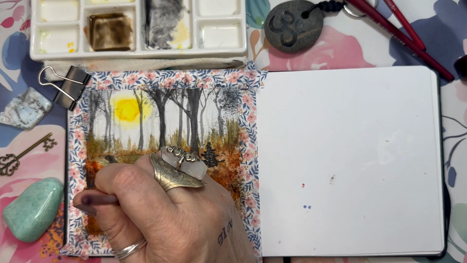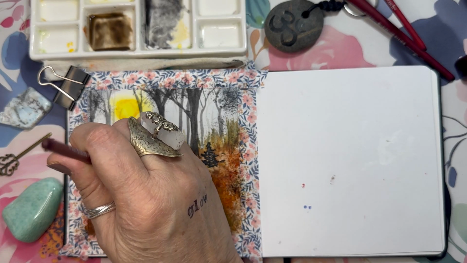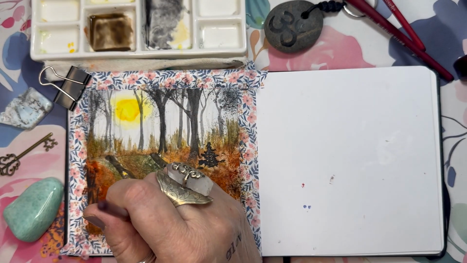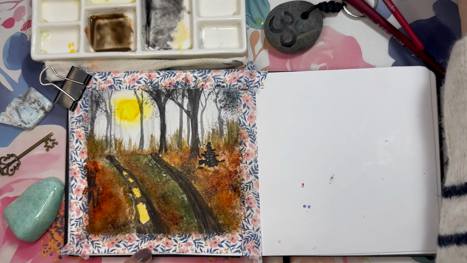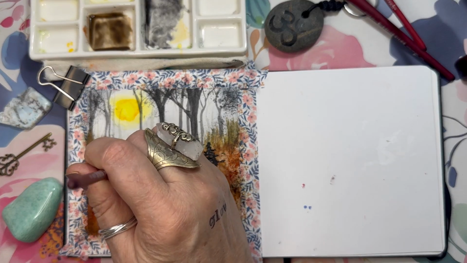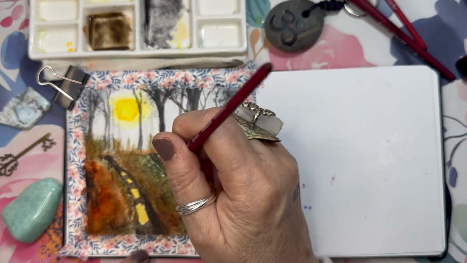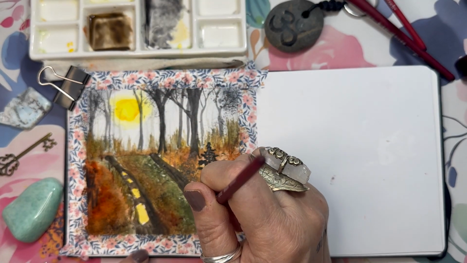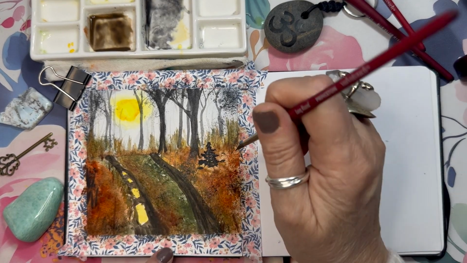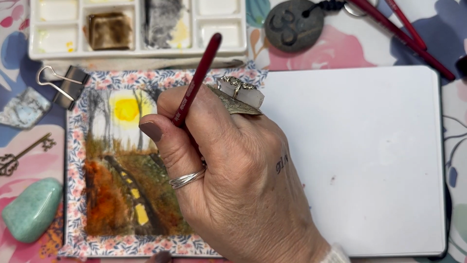We want very light, very small, because if we make them too big, like here, these are small, maybe some Piedmont. We're using all the colors. Got all the colors going. Happy little trees.